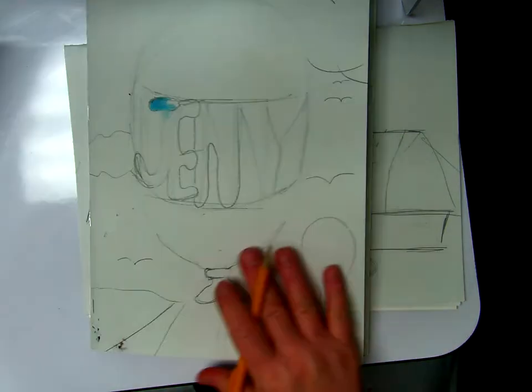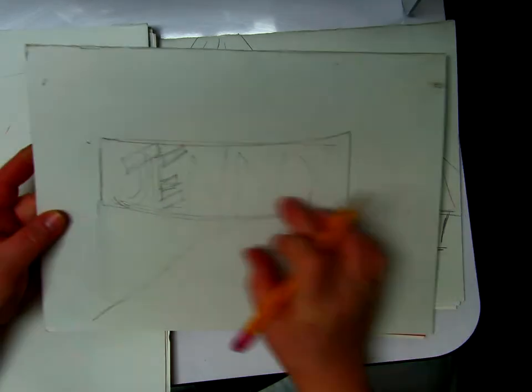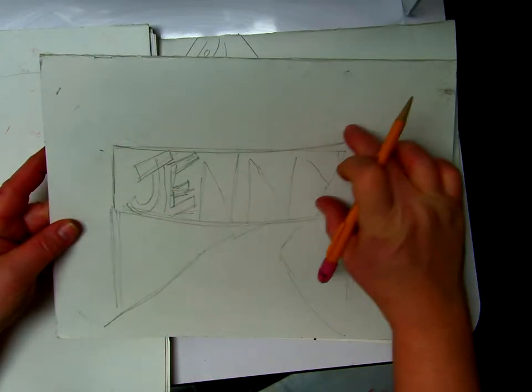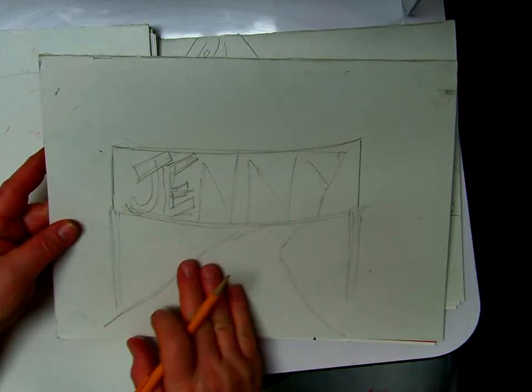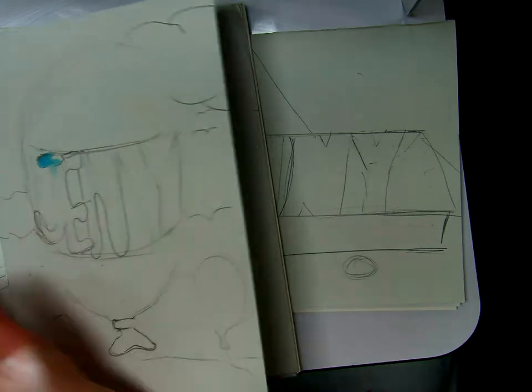All right, so I think that is it. I have this one right here. This was meant to be like a sign for what you would see, like a road sign if you were going into a village. But let me show you some student examples here.